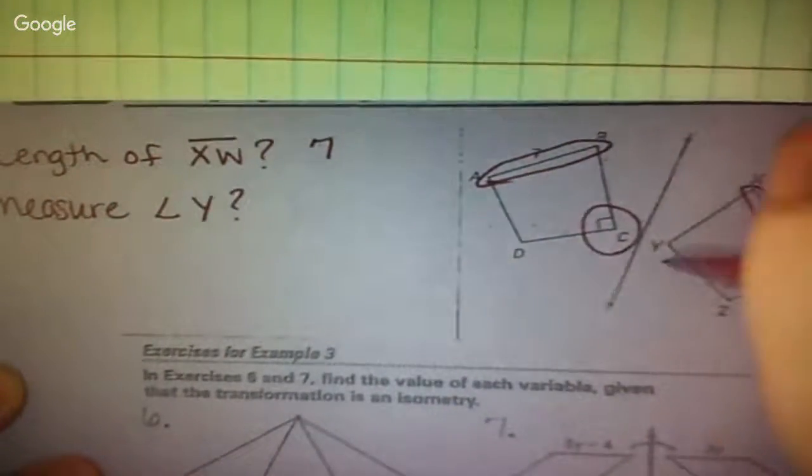What if I asked you the measure of angle Y? What'd you say? 90. C and Y correspond when I reflect. So if C is 90, Y is also 90.